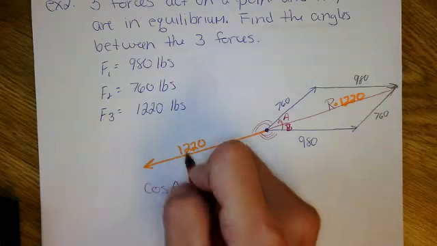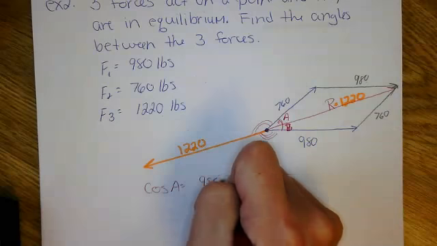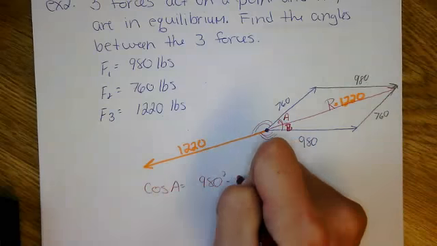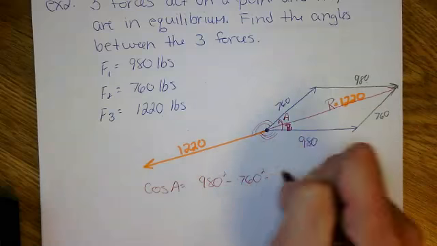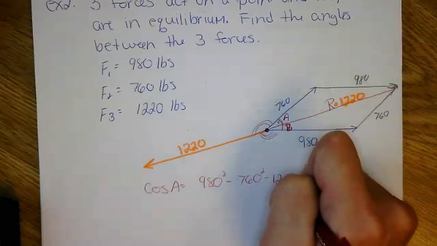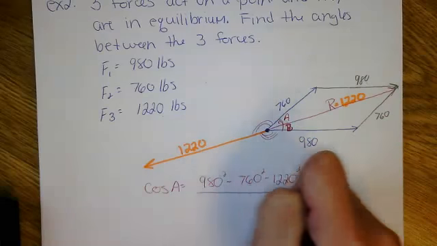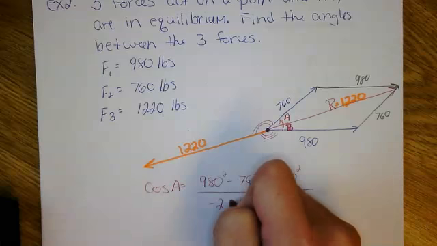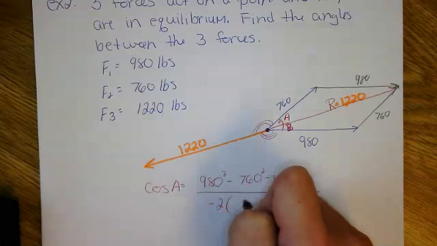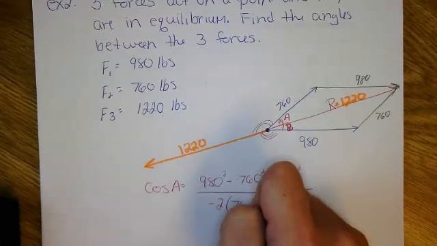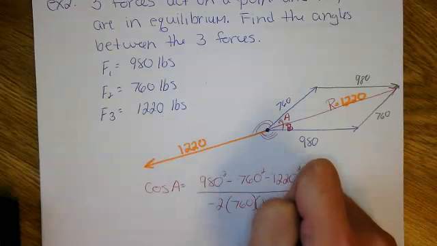That's crucial. So that'll be 980 squared, subtract the 760 squared, subtract the 1220 squared, divide by -2, times the 2 subtracted, 760, and the 1220.